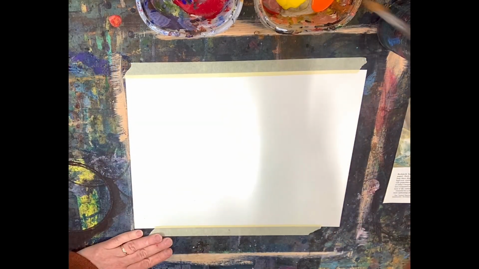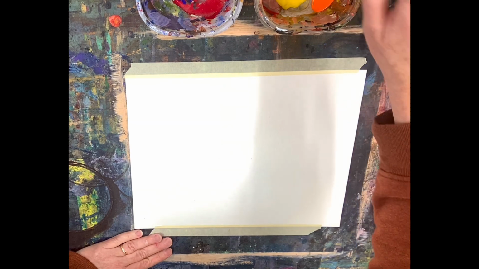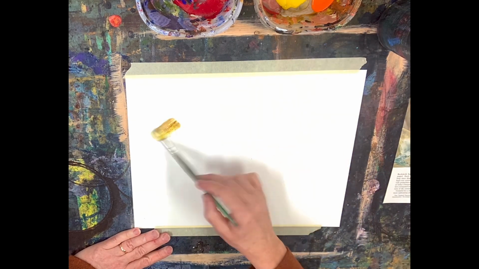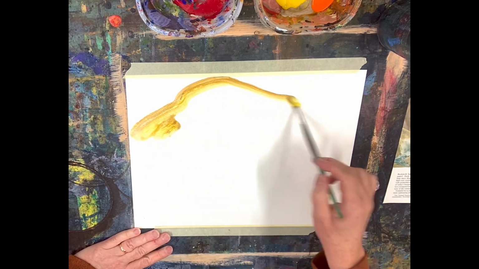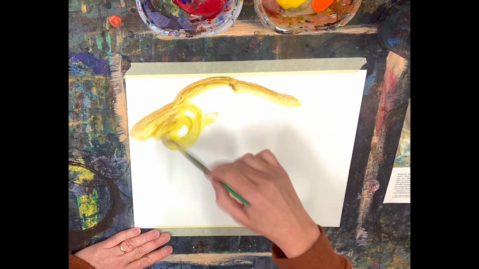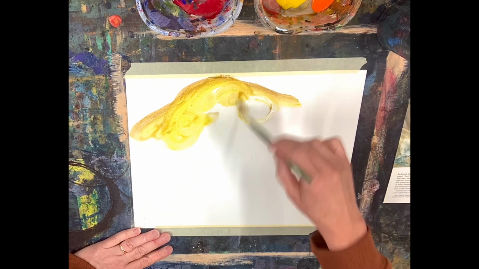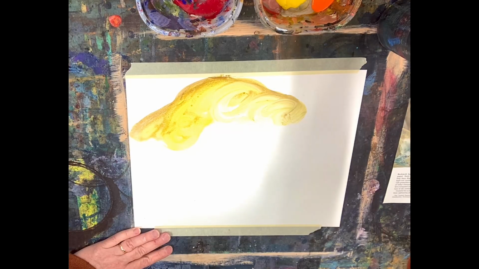Perhaps the hardest part of all of this process is starting with that first initial blankness of white paper. But today I'm just going to start sketching with my paintbrush, bringing in colors, and seeing where we continue and where we evolve to.